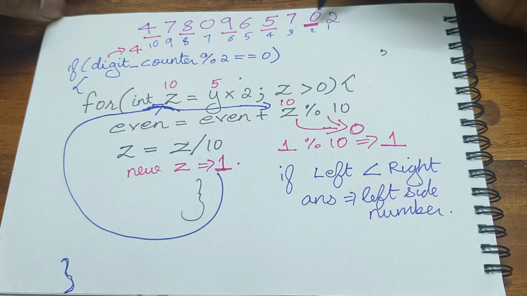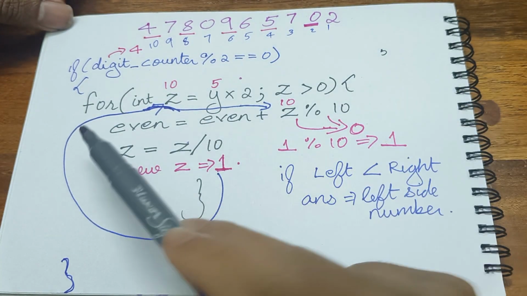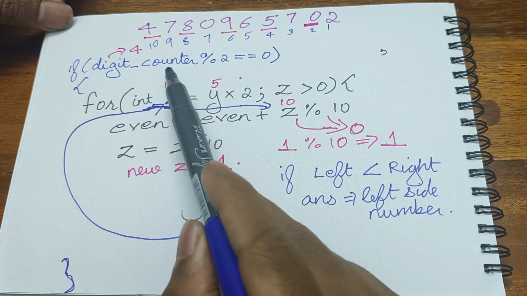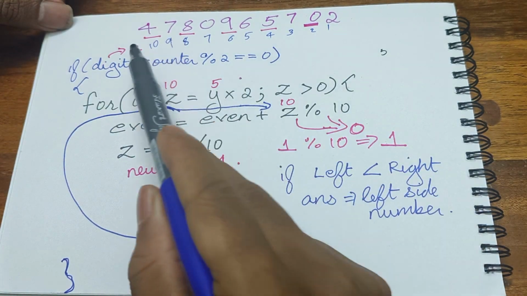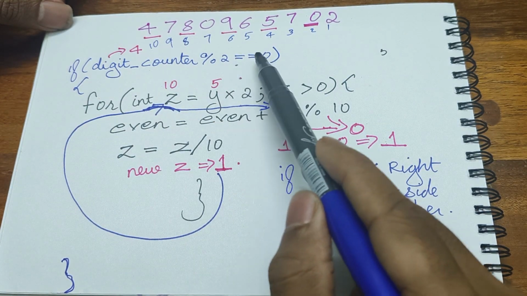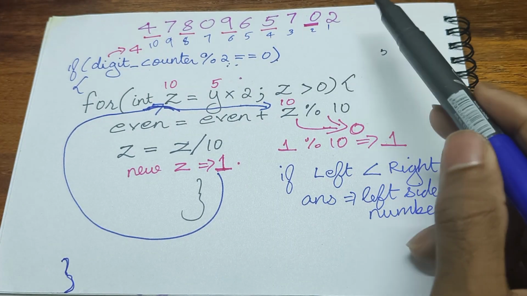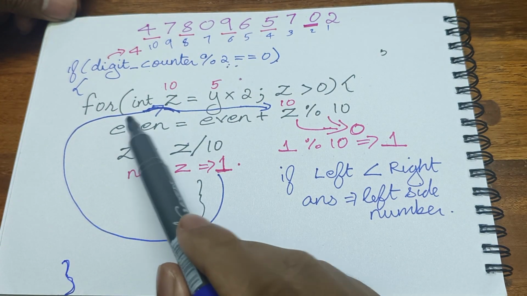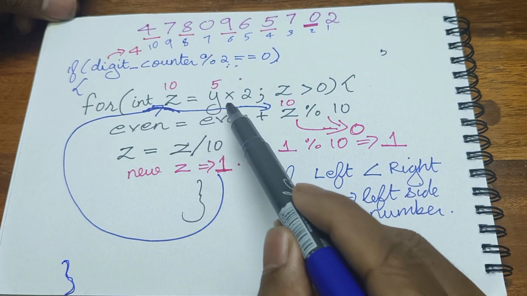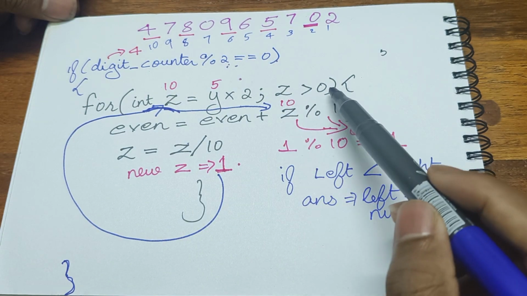As you can see, this is the number from the previous example, and the numbers in the even position need to be split up. To do this, let's use digit counter, which denotes the position of these numbers. Now, if digit counter modulus 2, that is the remainder of digit counter divided by 2, is equal to 0, then that means that it is a number in the even position. Okay, now let us run a for loop where int z is equal to y times 2, and it will run as long as z is greater than 0.